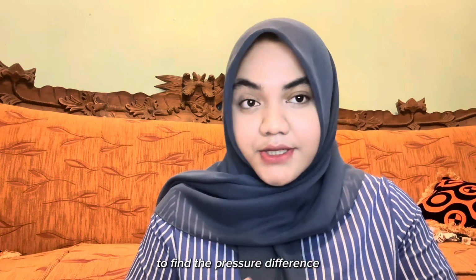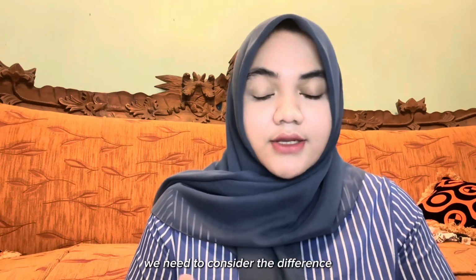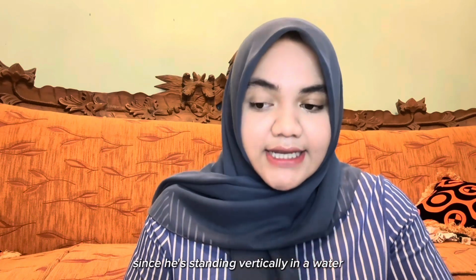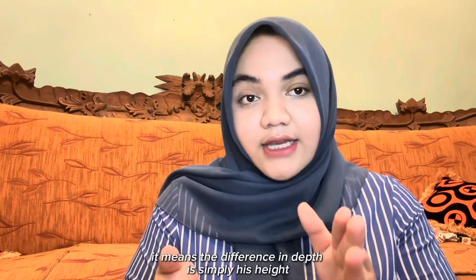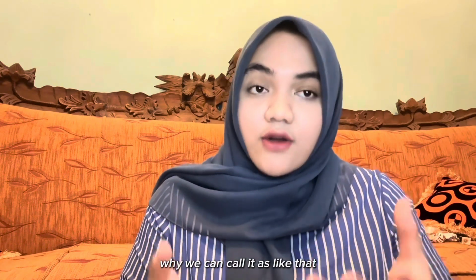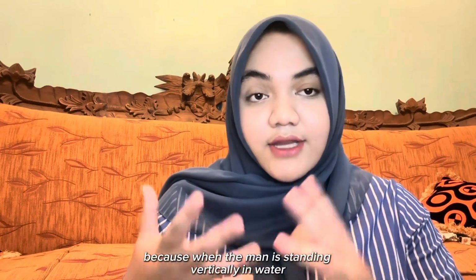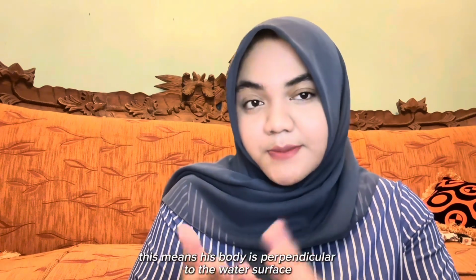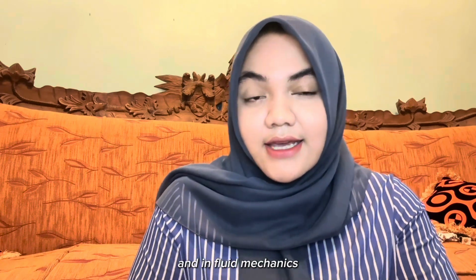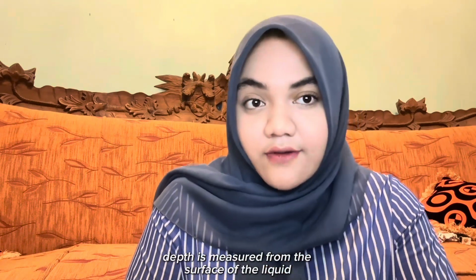To find the pressure difference, we need to consider the difference in depth between the man's head and toes. Since he's standing vertically in water, it means the difference in depth is simply his height. Why can we say that? Because when the man is standing vertically in water, his body is perpendicular to the water surface, and in fluid mechanics, depth is measured from the surface of the liquid.